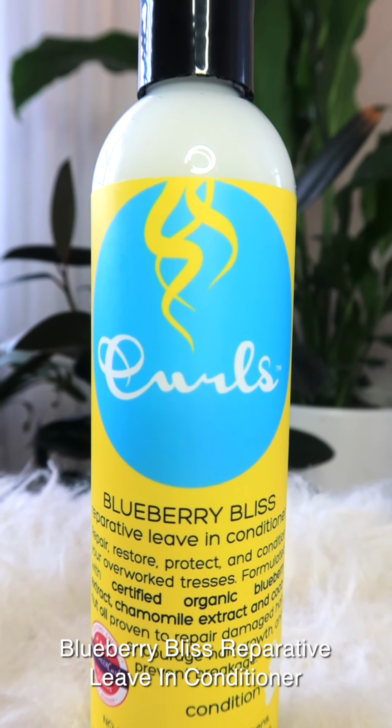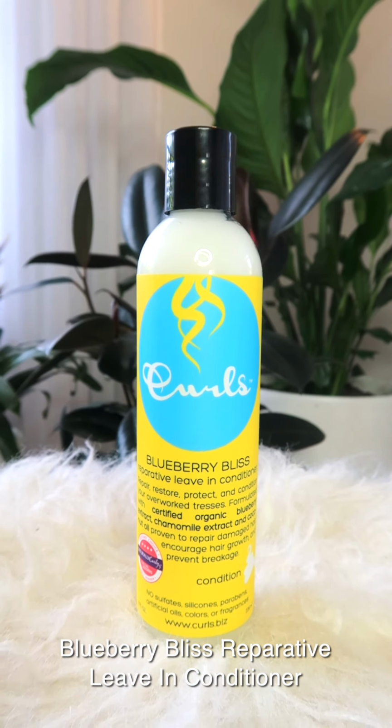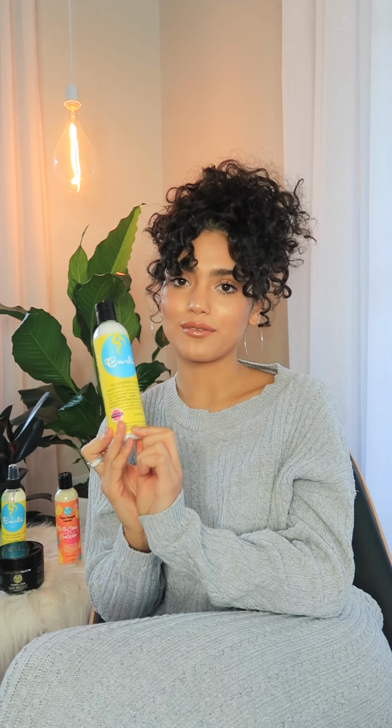This is the leave-in conditioner from the same collection. This has been my go-to for the past week. I feel like my hair reacts really well to blueberry extract, and it's also got coconut oil in it as well. I think ingredients like coconut oil and aloe leaf juice work really well in sealing in that moisture for low porosity hair. And it's also sulfate, silicone, and paraben free.